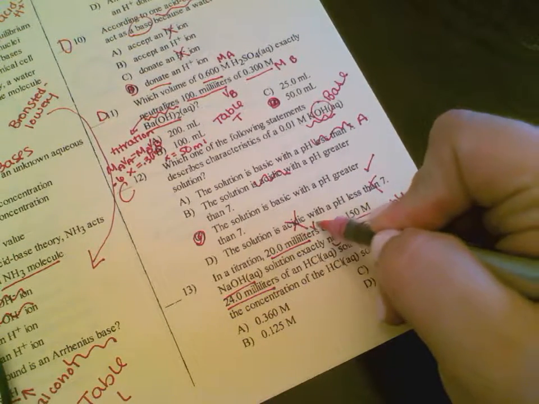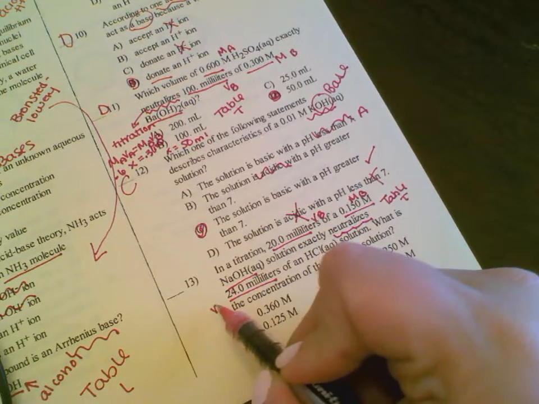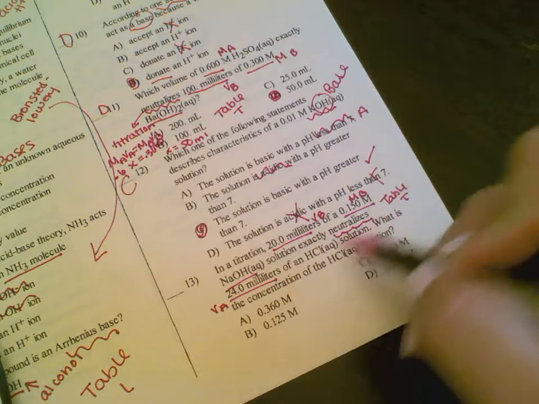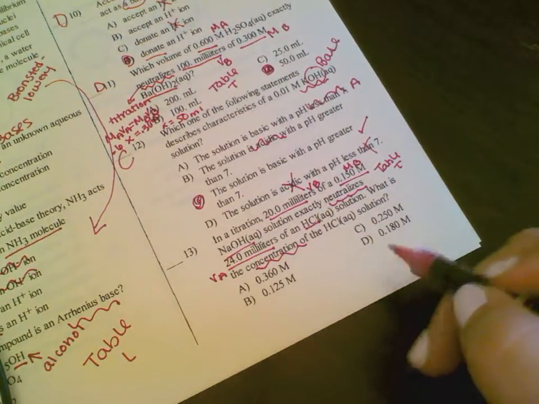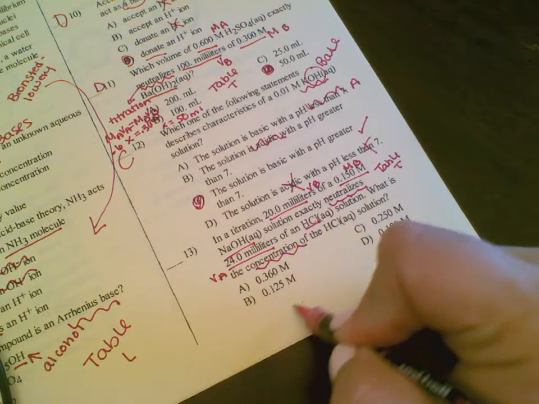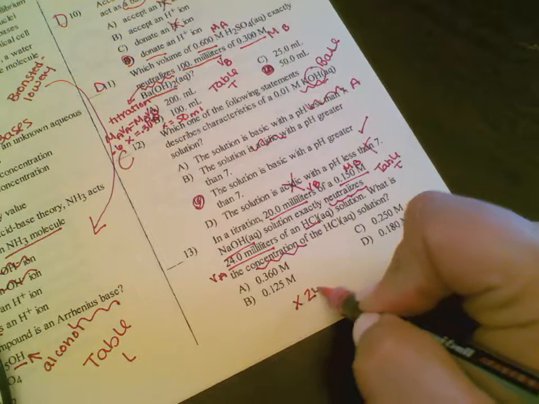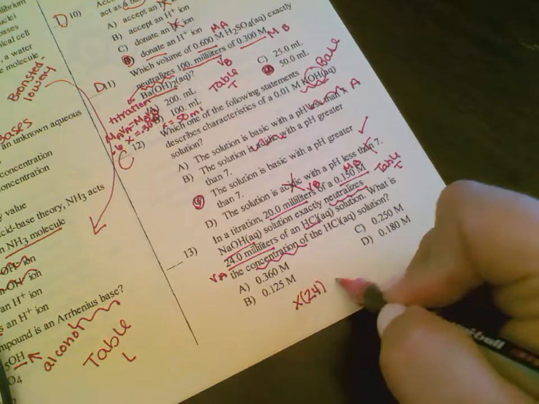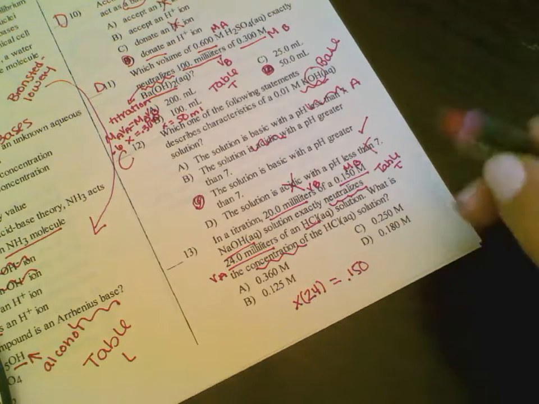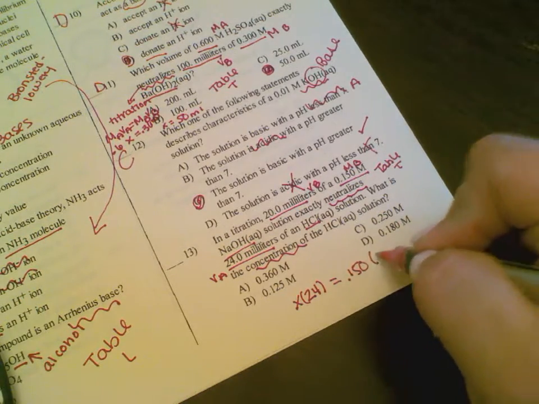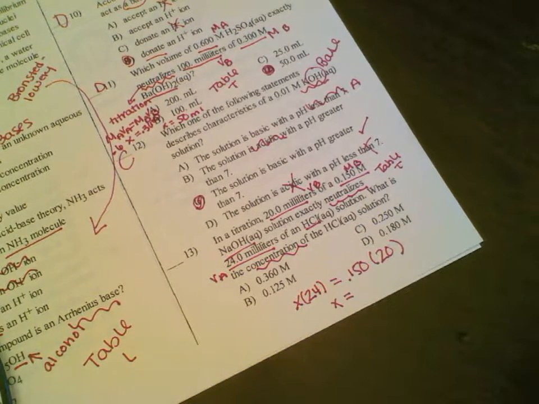I have my volume of my base, I have my molarity of my base, I have my volume of acid, and I know it's HCl, but I want the concentration, so I want that molarity. So I'm going to say, okay, molarity of acid is X. My volume of acid is 24. So X times 24 equals 0.150 times 20. So we're going to solve for X.